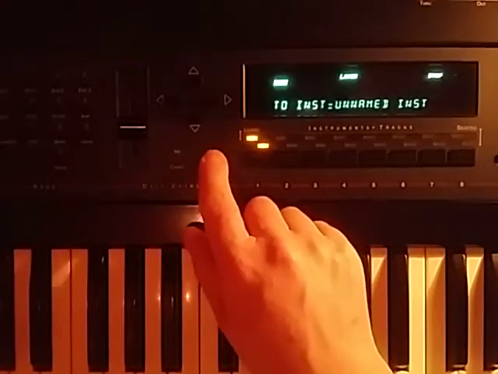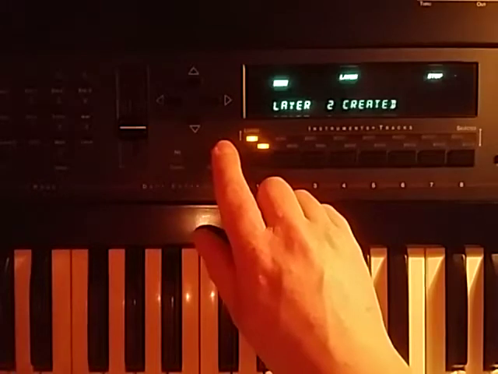So now spice it up and copy this layer. So we're gonna have 2 layers. Both layers sound now identical, so we're gonna change that up.